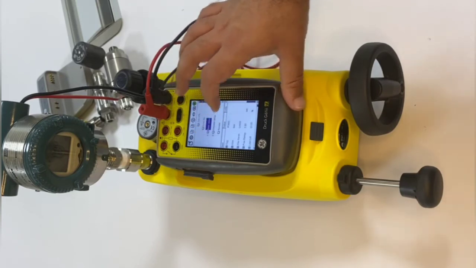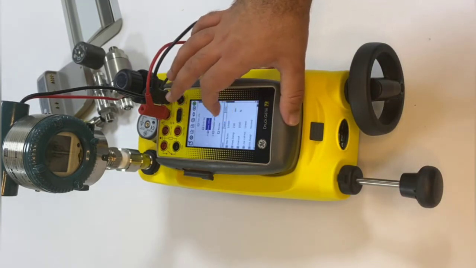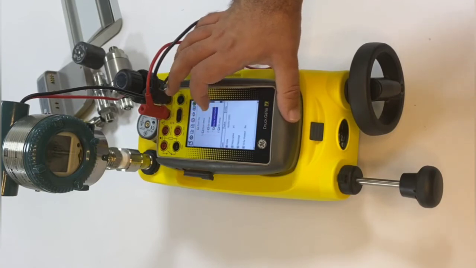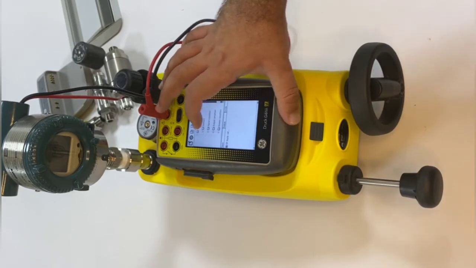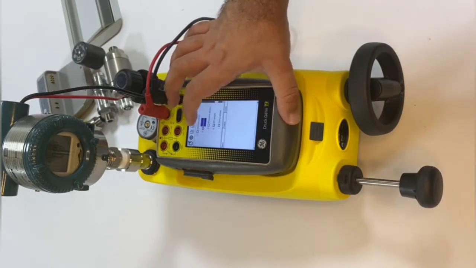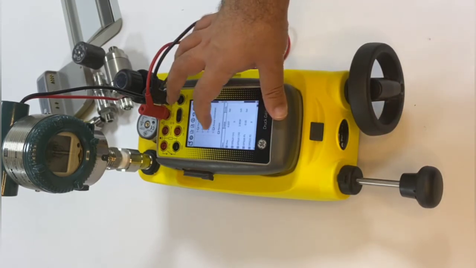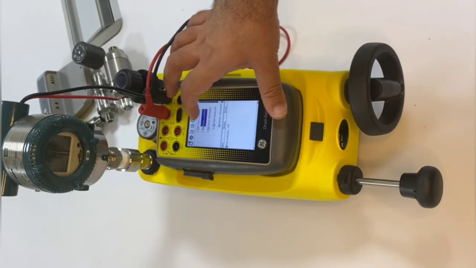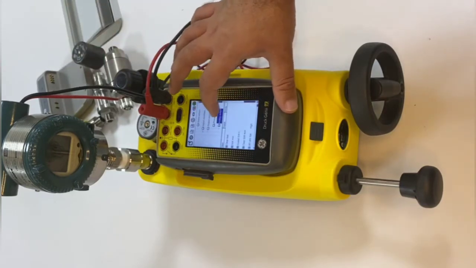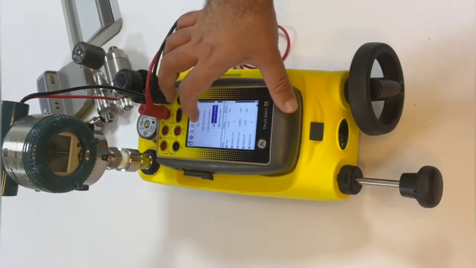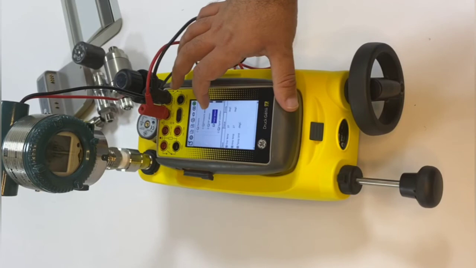Again, in basic setup, you can change the tag, change the unit, factors, the pressure damping. Then, in detailed setup, you can perform some more features. So you have the loop test, you have the indicator, bar indicator. If you want an indicator instead of readings here, you can change the units, you can perform just the temperature sensor inside.